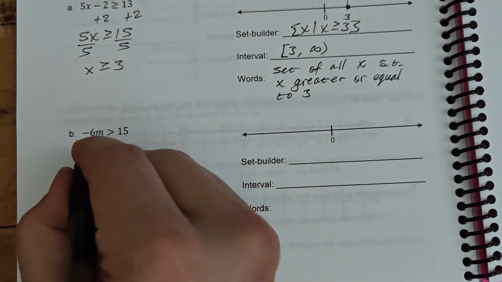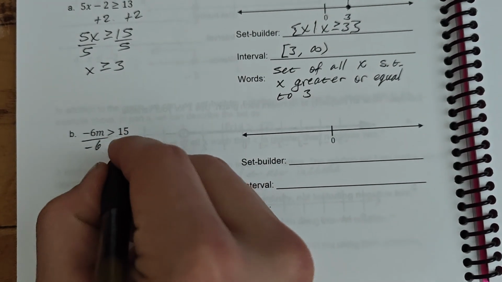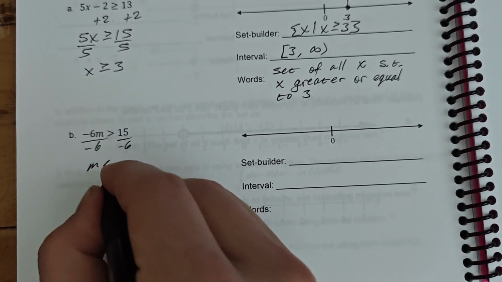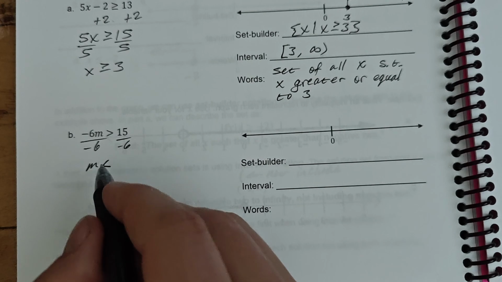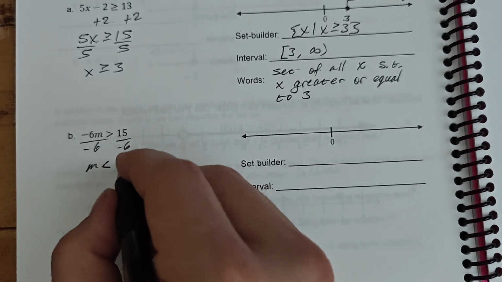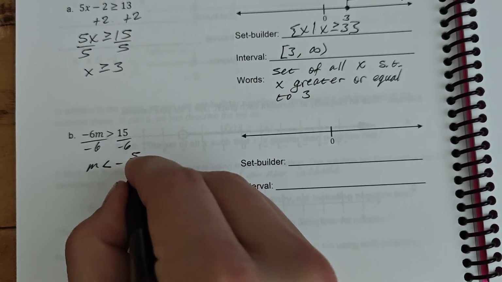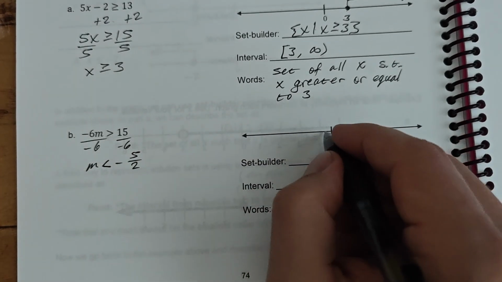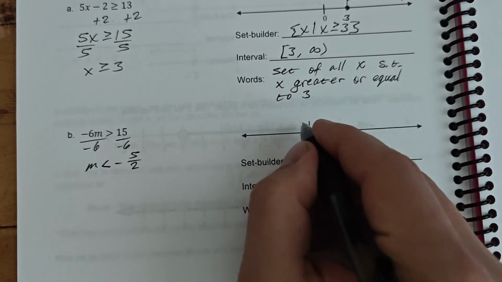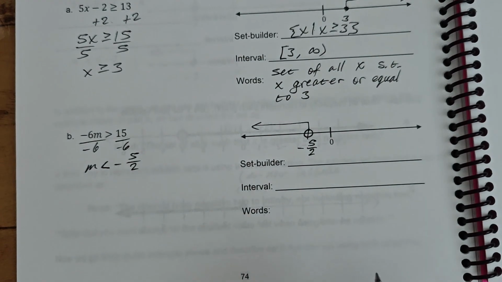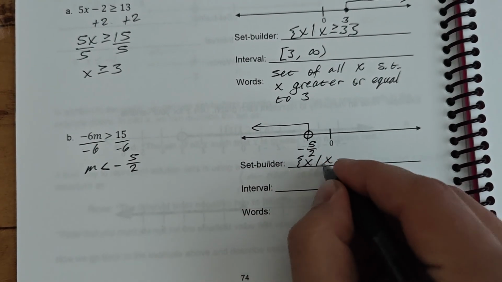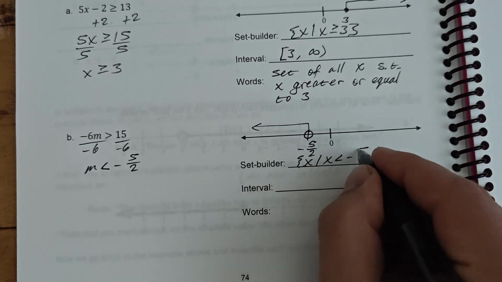This one, divide by -6, divide by -6. That means that m is less than, reverse the direction of the inequality whenever you're dividing or multiplying by a negative number. x is less than 15 divided by 6, which simplifies down to -5/2. Go to -5/2. It's less than but not equal to. Goes down like that. Set builder, curly bracket x such that x less than -5/2.